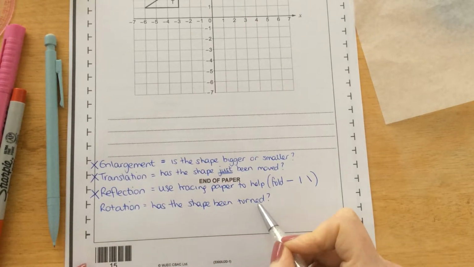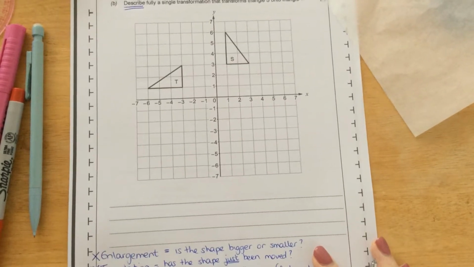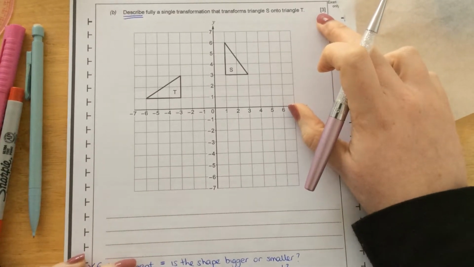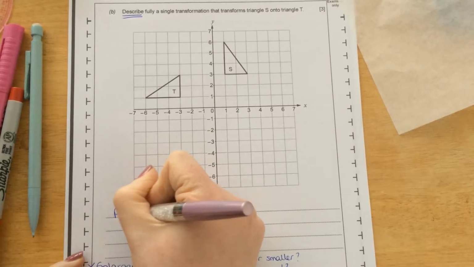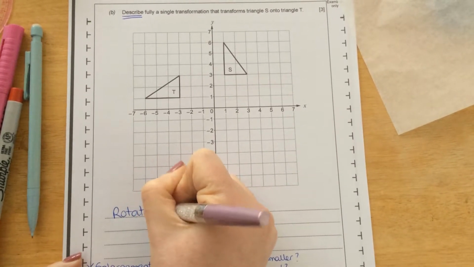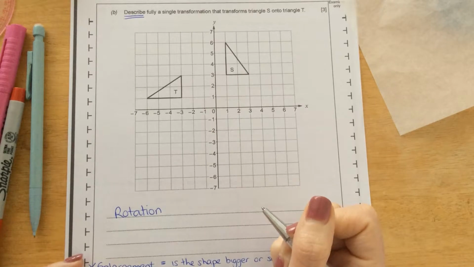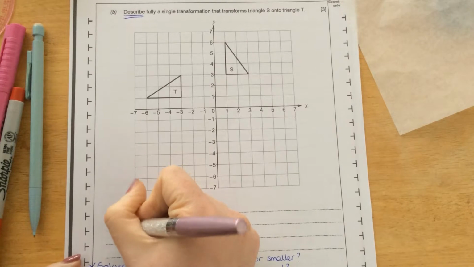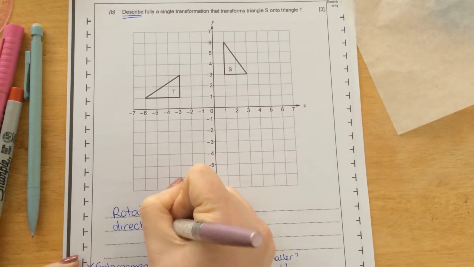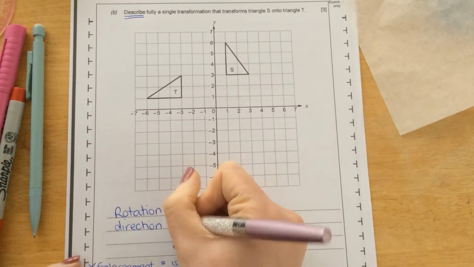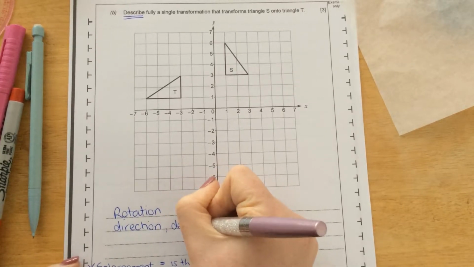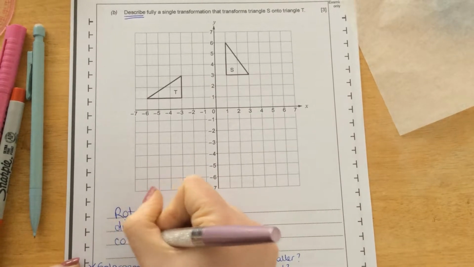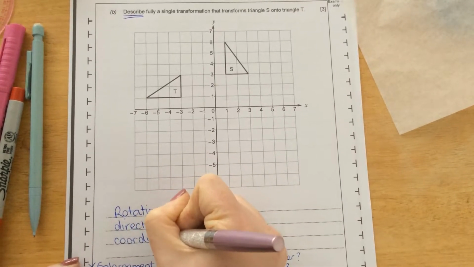Okay, so now we're left with a rotation. So that means the shape must have been turned. So we need 3 things when describing the transformation. First of all, you need to say that it's a rotation, because we've now worked that out. You need to have the direction that you've turned the shape in, and the degrees. And then you need to have the coordinate.